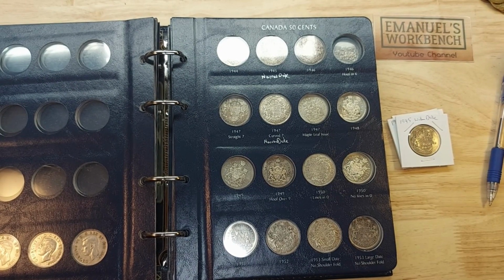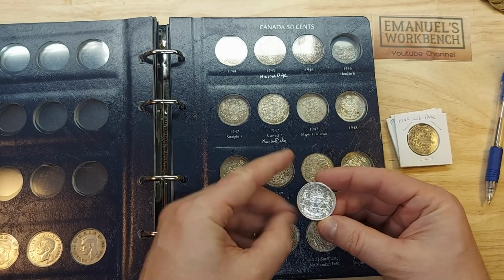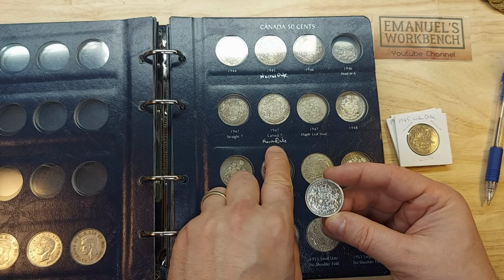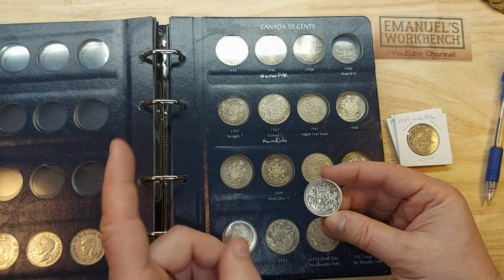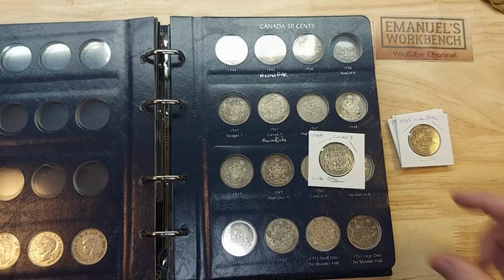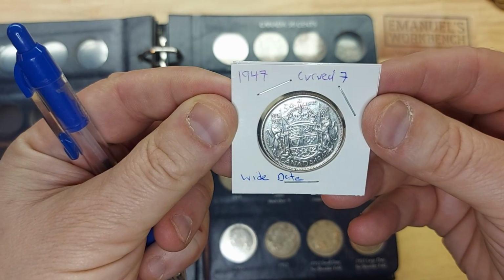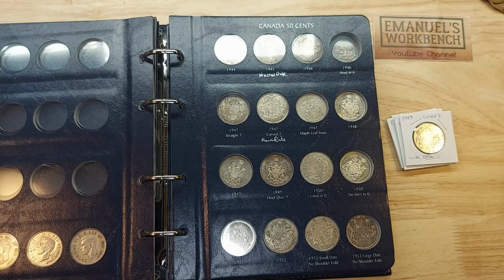The final one that I have is this 1947. This one is the curved 7 variety, but it is all the wide date. So I had previously found a curved 7 narrow date. This is a curved 7 wide date. Let me flip that up. And here you go, 1947 wide date curved 7. Awesome. Let's move on to the next book.